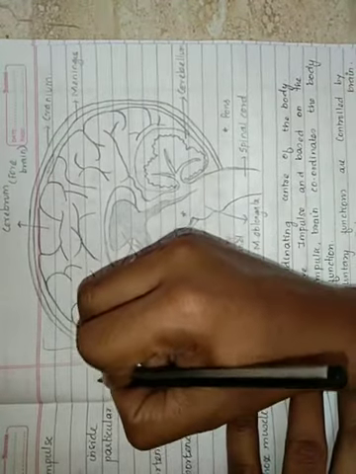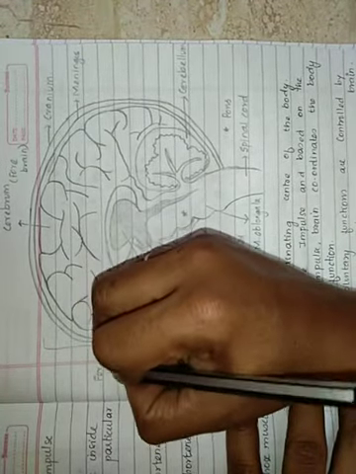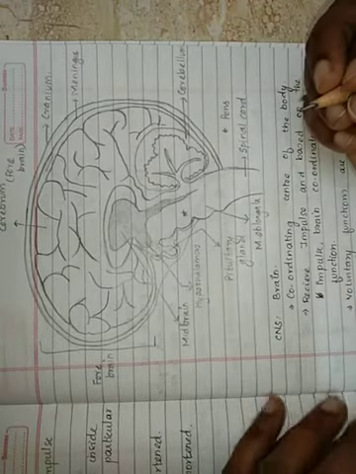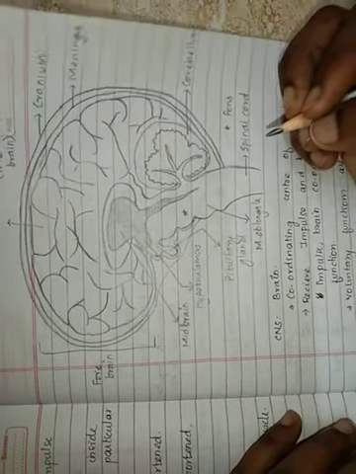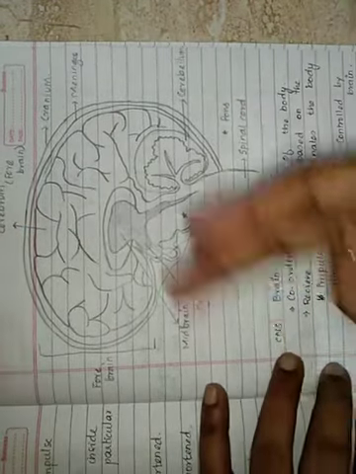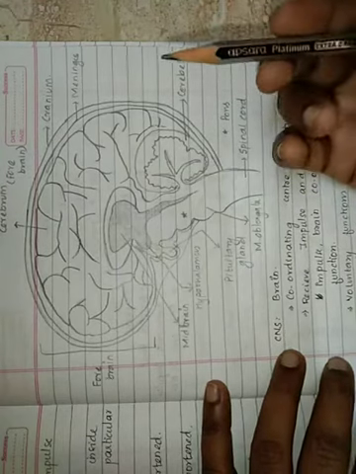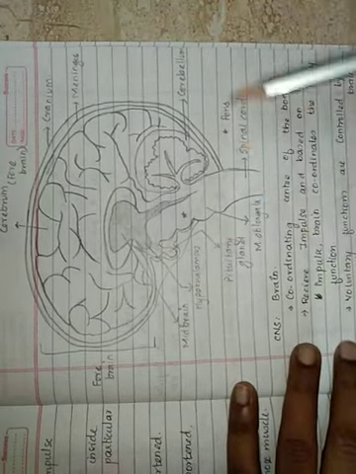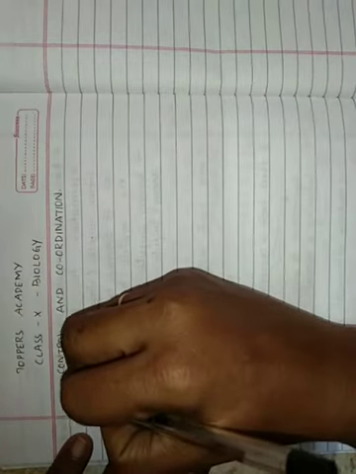So this completely is the forebrain part, and the other parts like the optic lobes, olfactory lobes, thalamus, all of these are buried inside. They will be inside, so you will not be able to see them clearly when you draw a cross section of the brain. So these are the different parts of the brain. Now we'll start with the spinal cord.